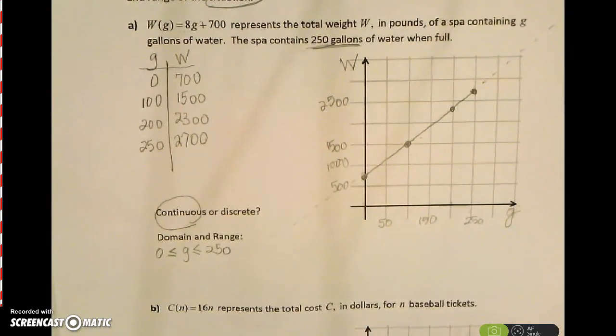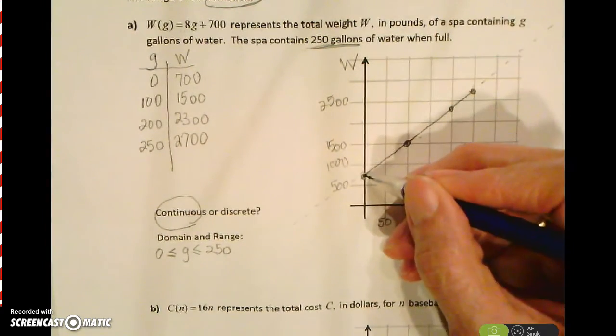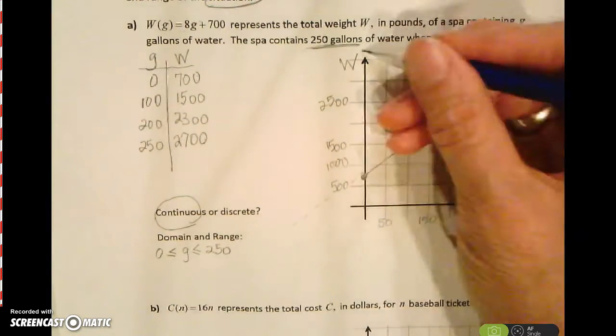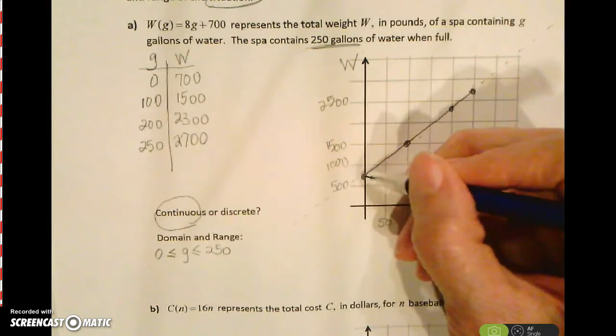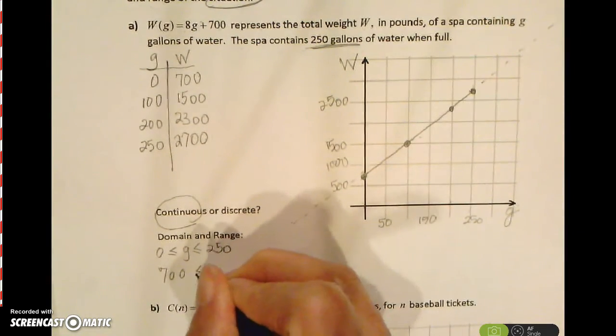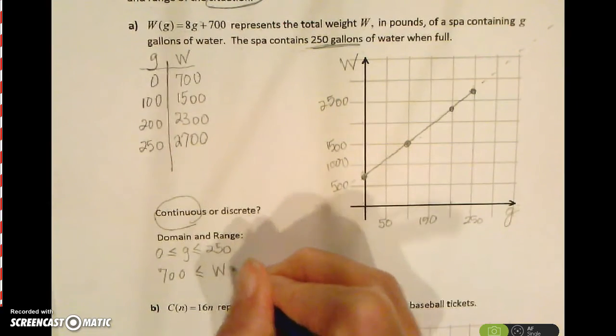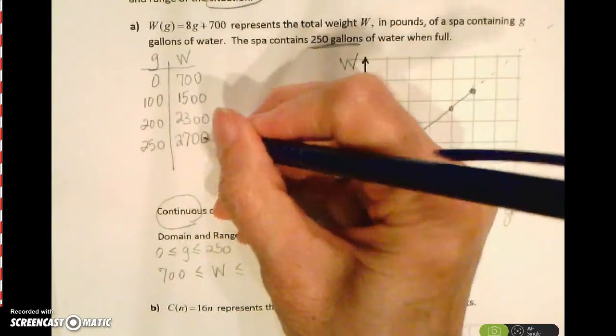So then our range, we'll have to look at our results here. We can see that the lowest y value or W value posted is going to be 700. So I'm going to have 700 is less than or equal to W is less than or equal to, and the highest one was 2,700.